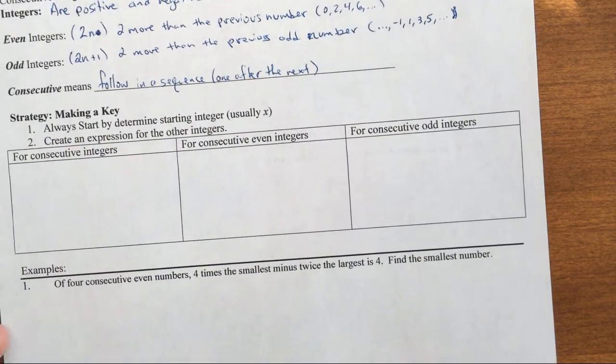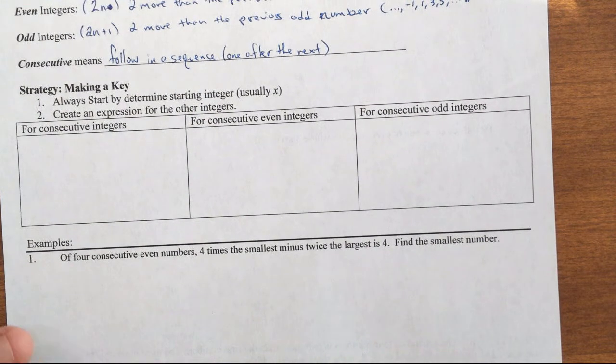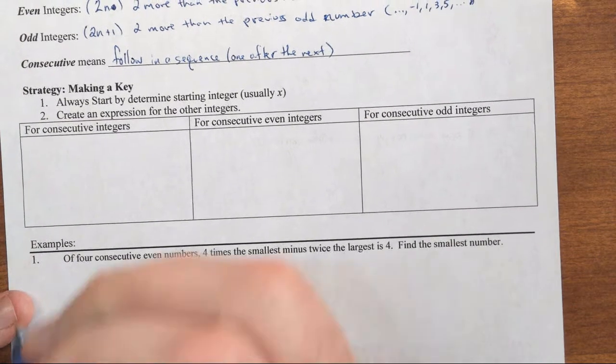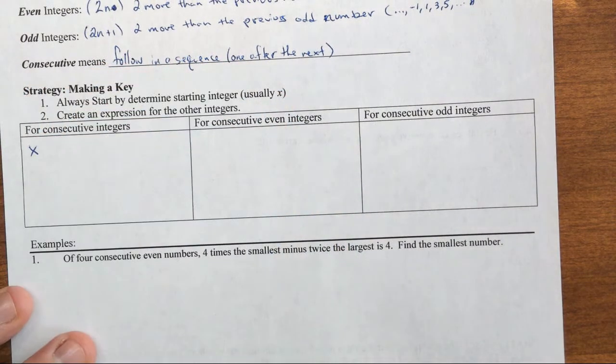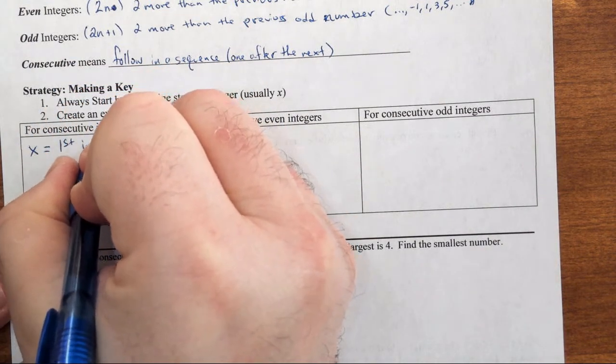Okay, so our strategy here is, the first thing you always want to do is make a key. We want to determine what number we're going to start with, and usually it's x. So for consecutive integers, x is going to equal the first integer.